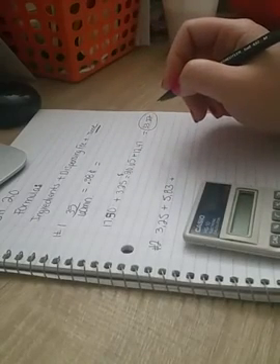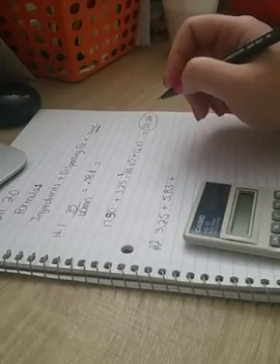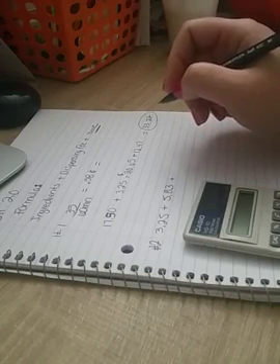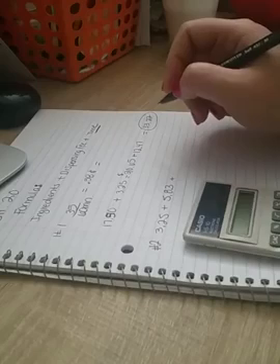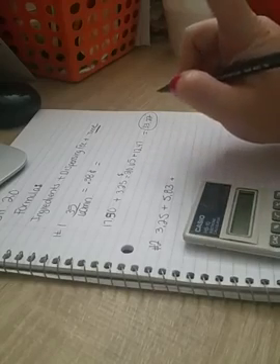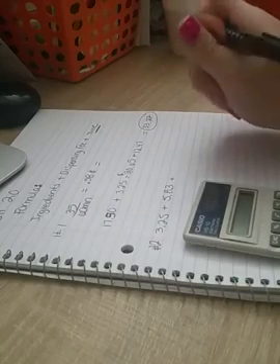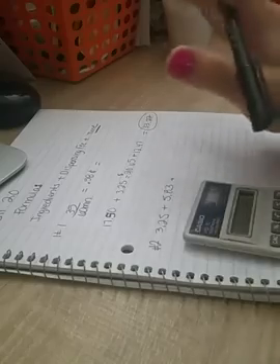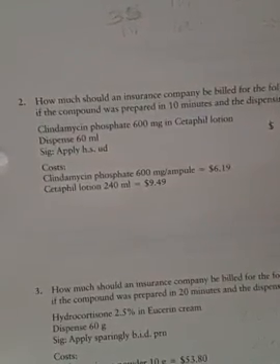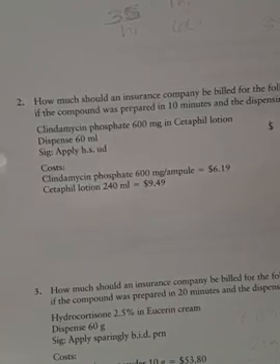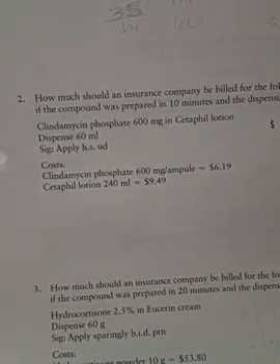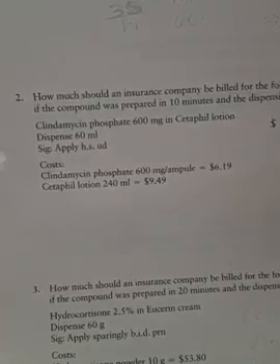In this case, it's saying that the clindamycin phosphate 600 milligrams in Cetaphil lotion is what they're using. So they're using an ampule of 600 milligrams per ampule. Okay, and then they're dispensing 60 ml. So the order looks like this. Okay, what they're using is clindamycin phosphate 600 milligrams in Cetaphil lotion. The dispense is 60 ml.